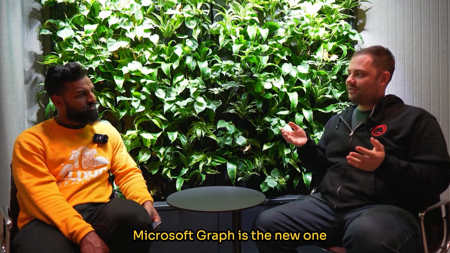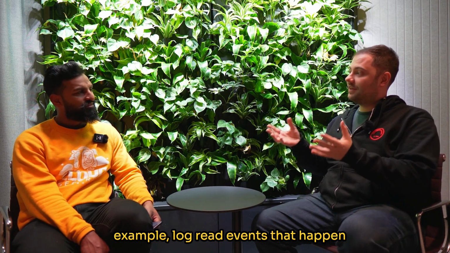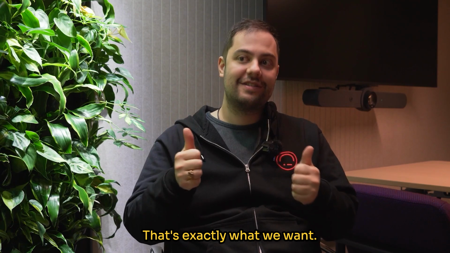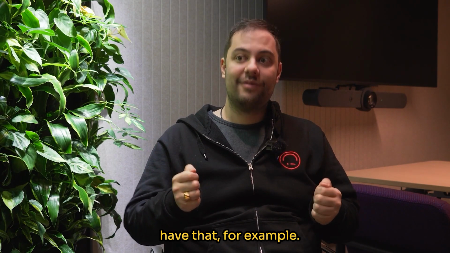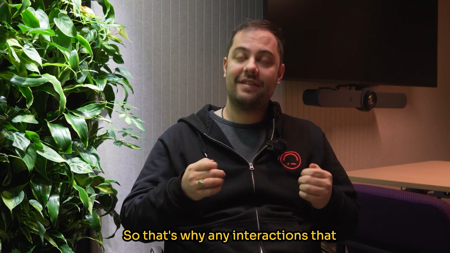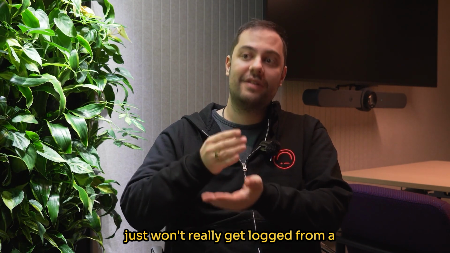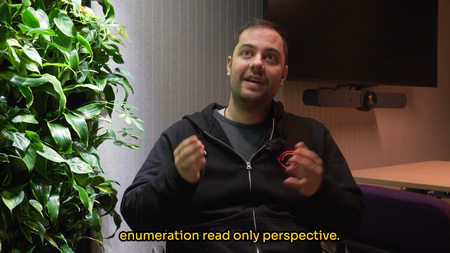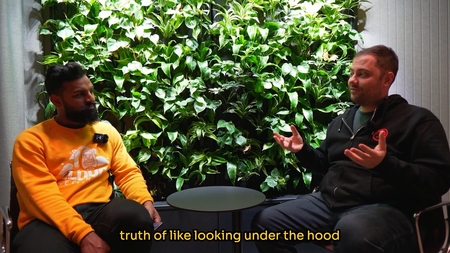Microsoft Graph is the new one that now has the capability to, for example, log read events that happen against the tenant, which is great. That's exactly what we want. Azure AD Graph, the older one, does not have that. So any interactions done with Azure AD Graph just won't really get logged from an enumeration read-only perspective.